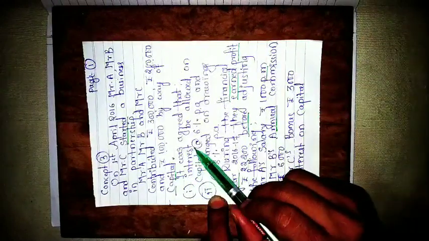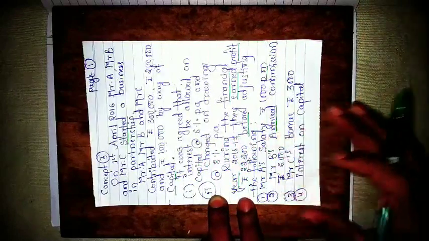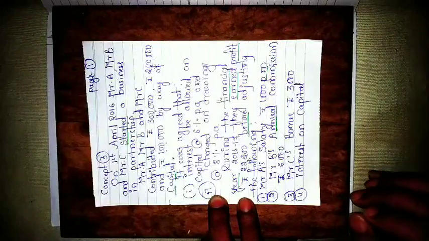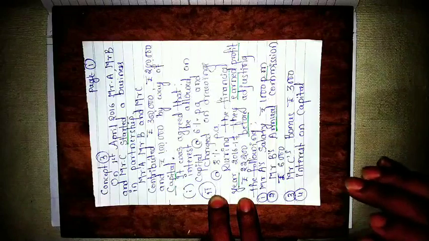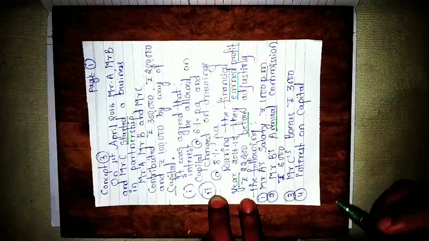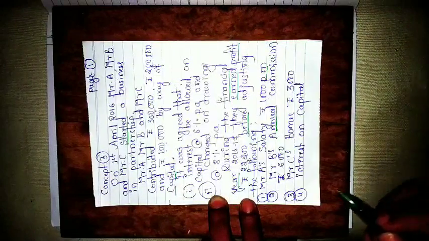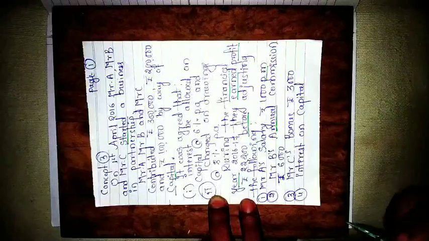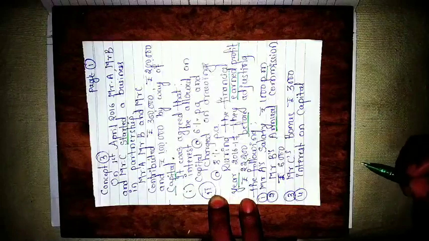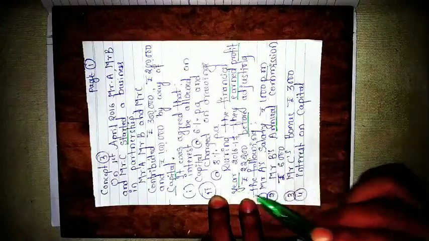What is the rate of interest on the capital? 6% per annum. Okay, on this page, who are the partners? Mr. A, Mr. B, Mr. C. What is their capital contribution? 3 lakh, 2 lakh, 1 lakh respectively. Then what is the profit earned before the following? 22,200. A is eligible for salary 1,000 per month. B is eligible for annual commission 6,000. C is entitled to get the bonus. Interest on capital is 6% per annum.